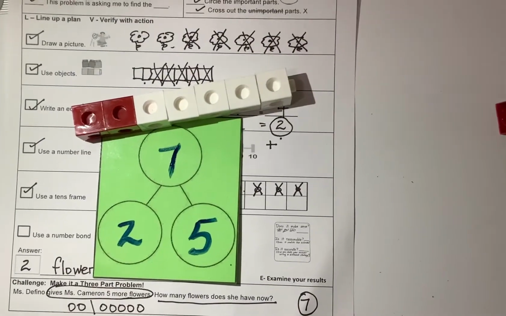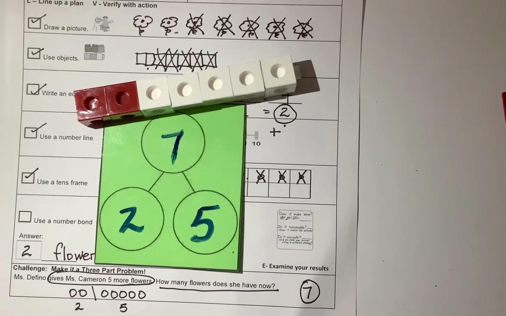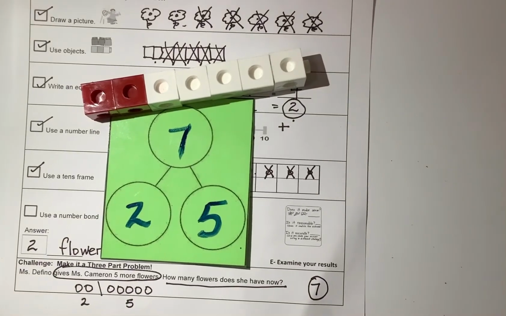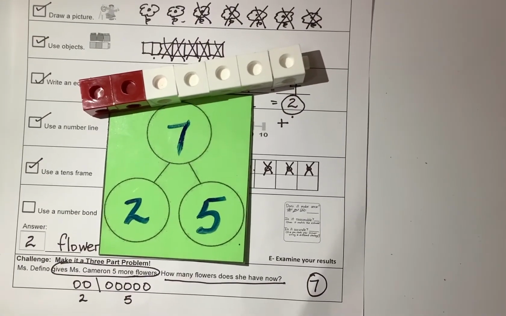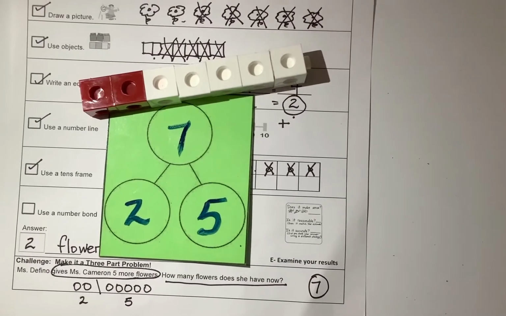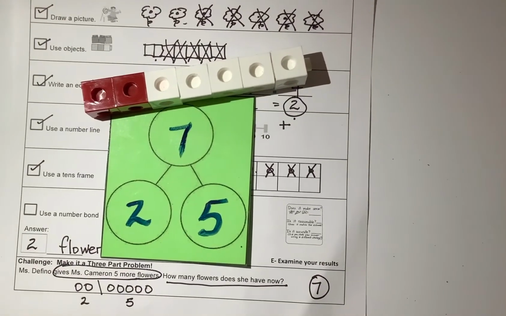Boys and girls, the problems are getting harder. It's no longer simple one-step problems. It's multi-step problems. So we need to pay attention to our story, okay? Our math story. Hope you had a good time checking your work today.